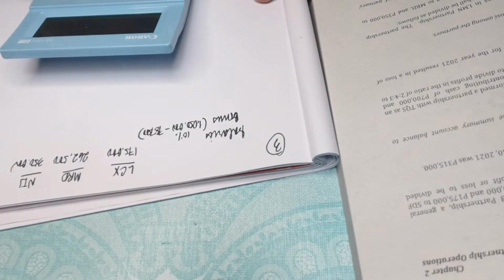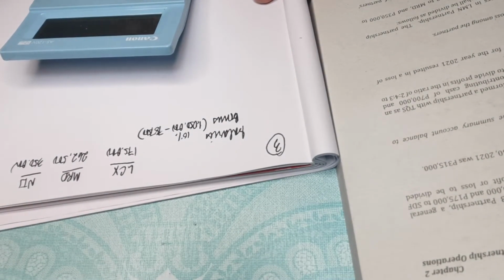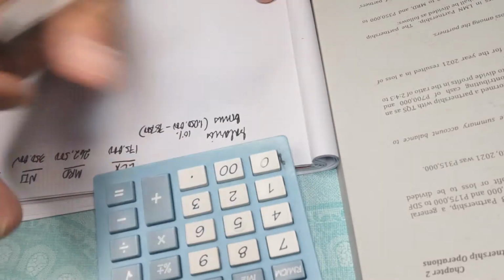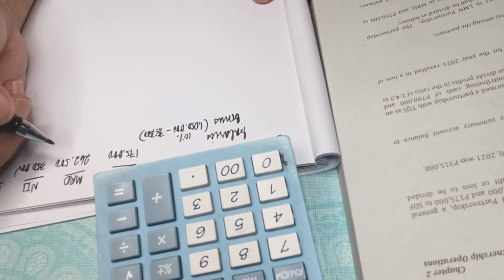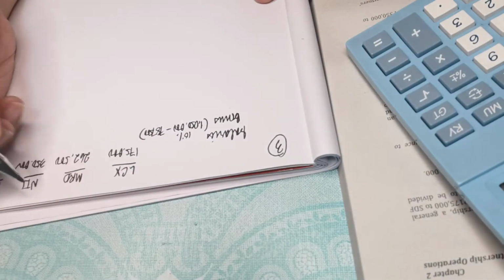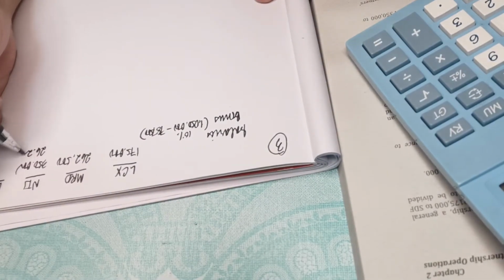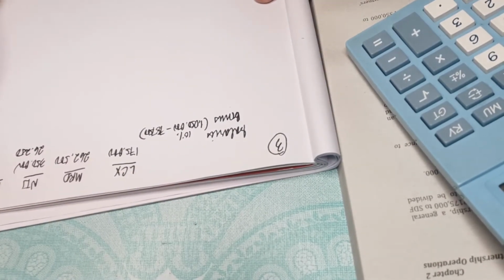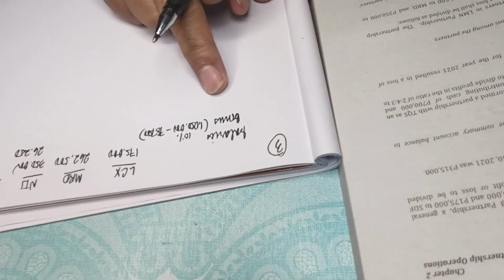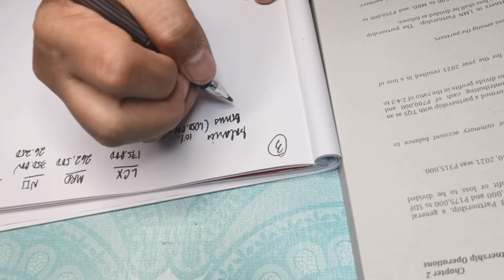So 10% of 1,050,000 minus 787,500, times 0.10. So it gets 26,250. Sino to? Si NTJ. 26,250.